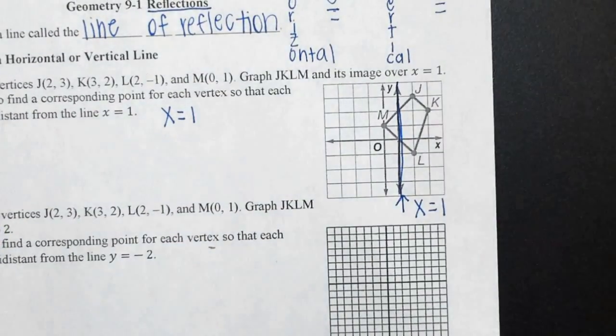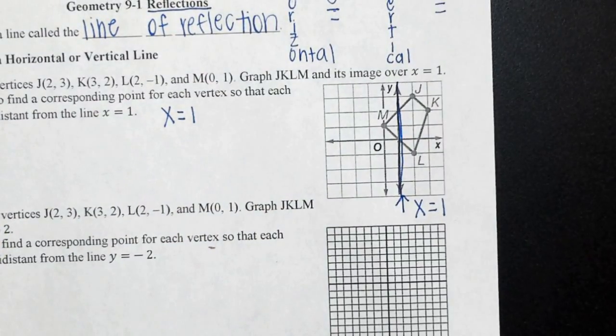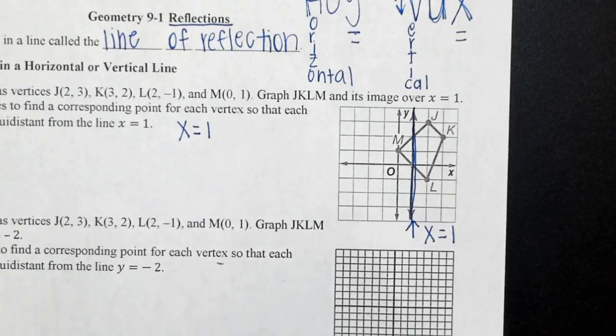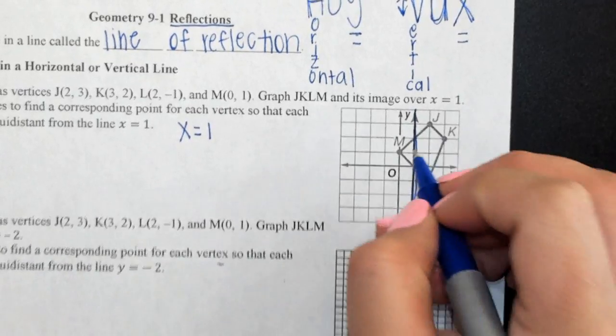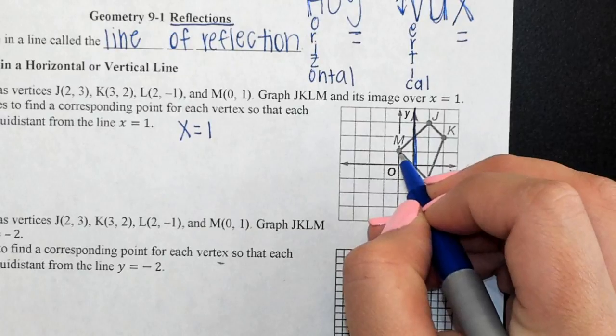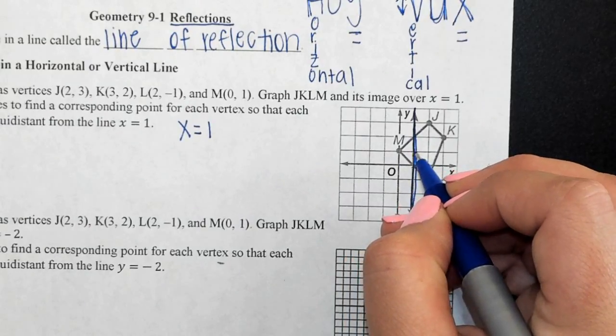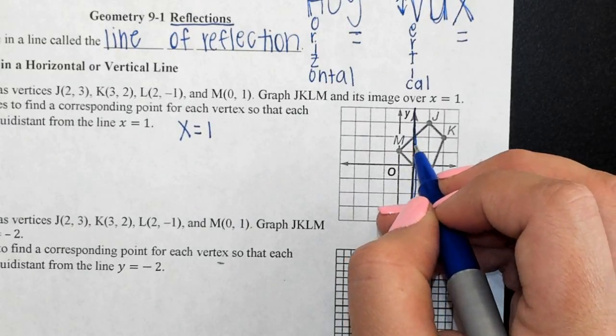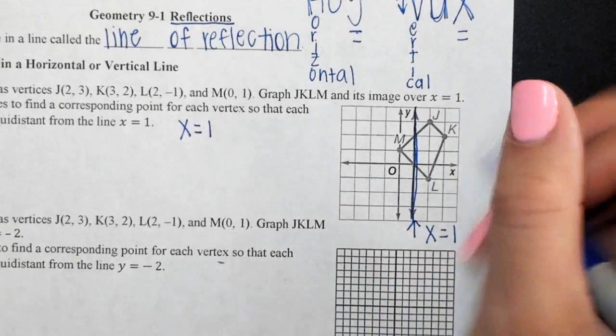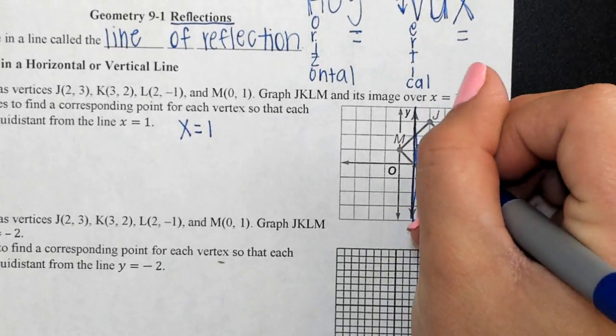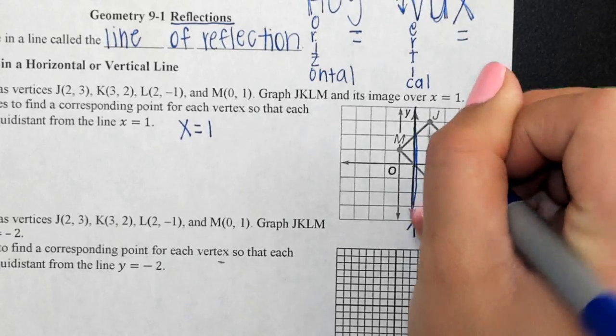In this lesson, there's 3 different cases. In example 1, if you want to find the reflection, M is how many boxes away from the line? So its reflection is going to be 1 the other way. So if this is M, then its reflection is going to be right here.